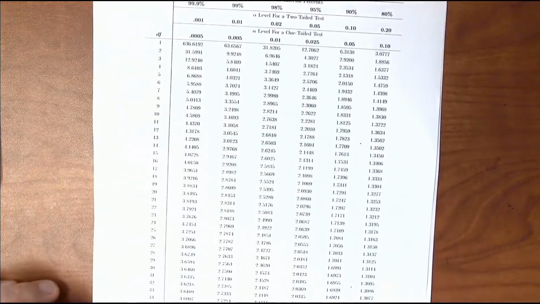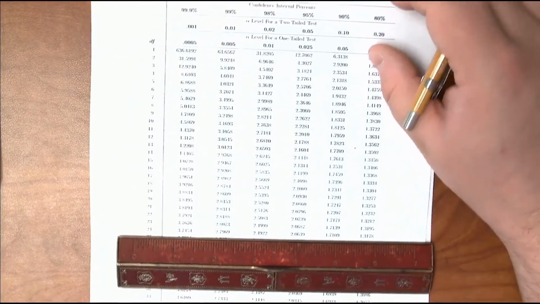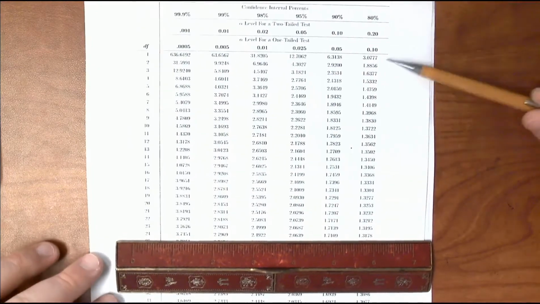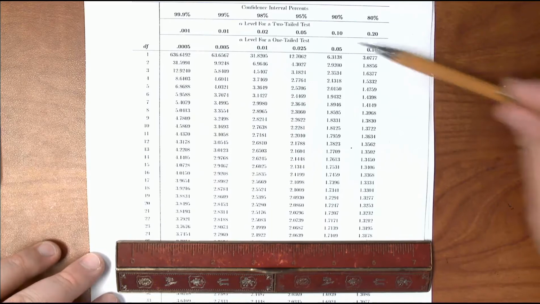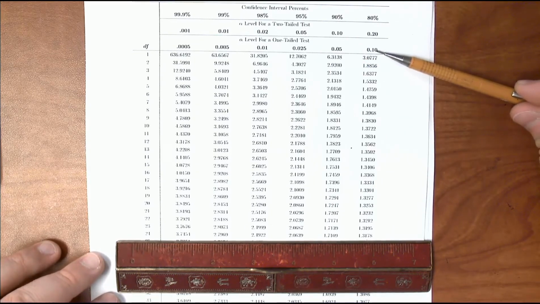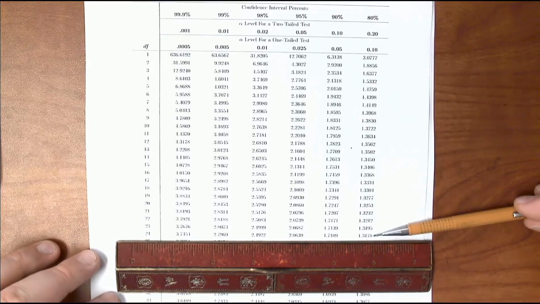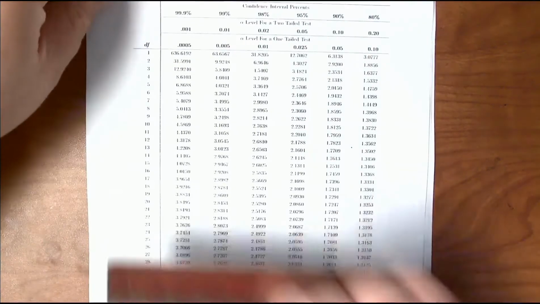So again, we go back to the 24th row. And notice what we have here is 0.1. That's the area in the right tail, like the note at the bottom of the page told us. And so the t value we're looking for is 1.3178.